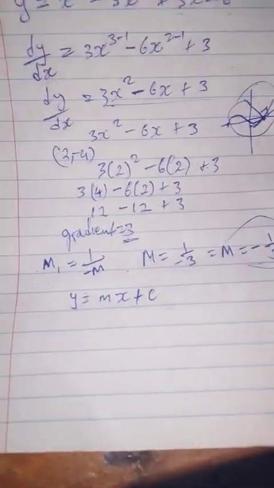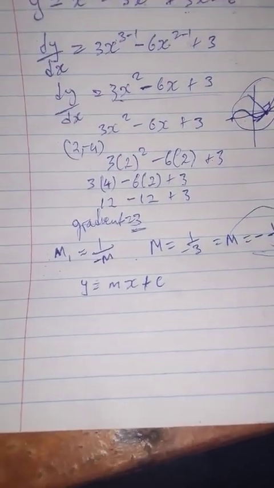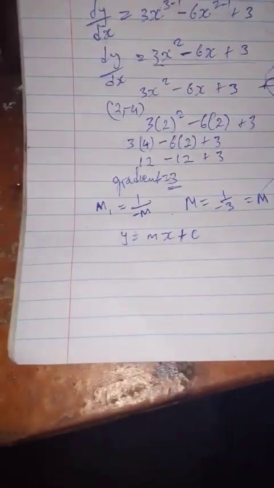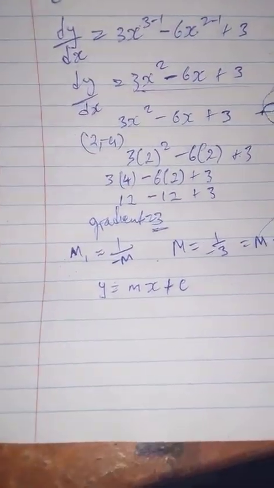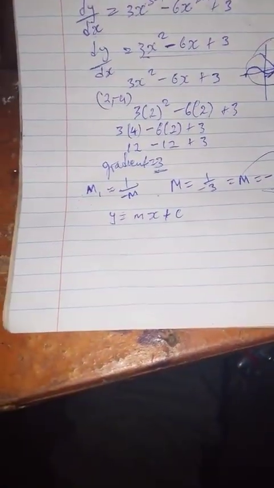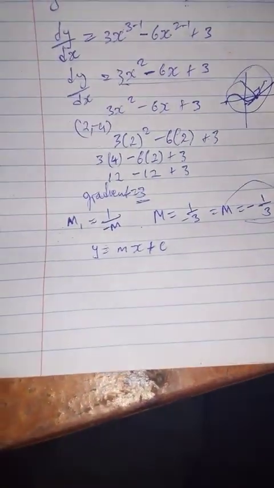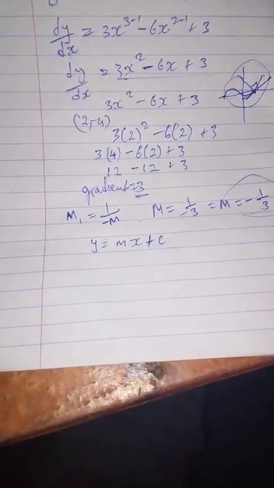We have already found our gradient of the normal, which is negative 1 over 3. That is the gradient of the normal to the curve. Now we need to find the equation. We have been given the coordinates 2, negative 4.